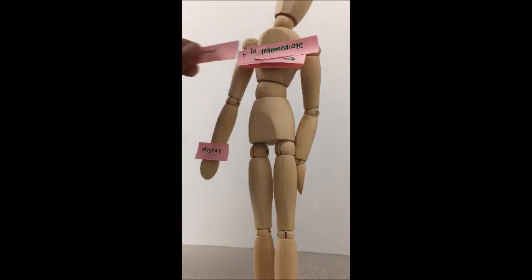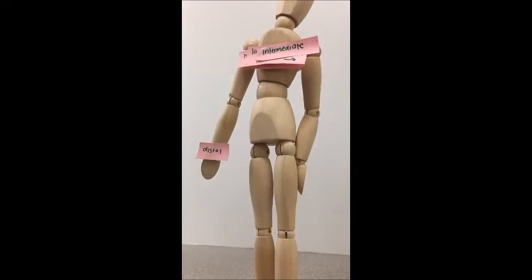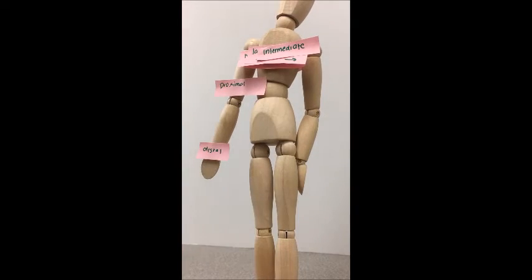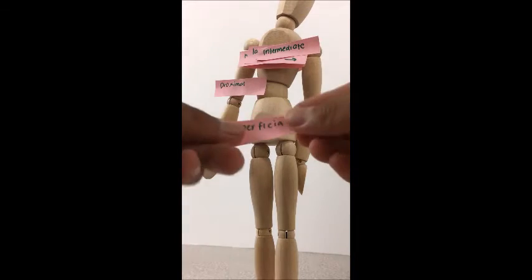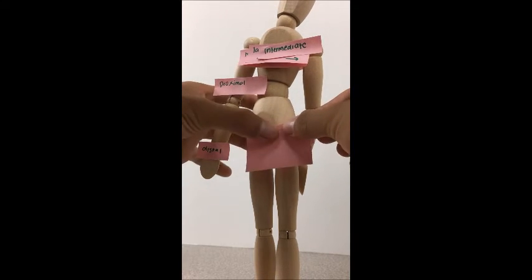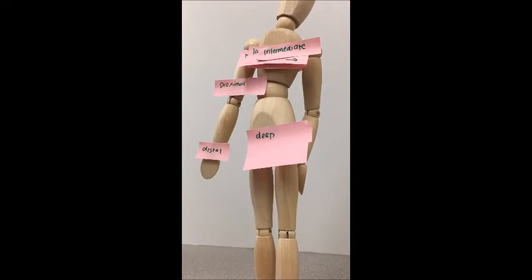The distal is the point away from the origin, and proximal is the point of origin, so that means it's closer to the origin. Superficial means external surface, so that would be like a cut or something. And deep means it goes really deep inside the body.